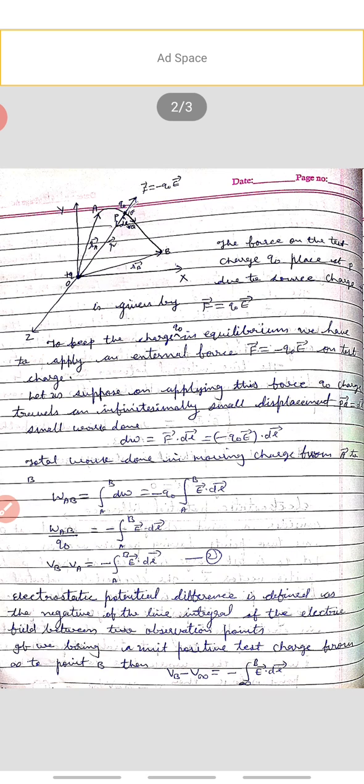Now let us suppose on applying this force, Q naught charge travels an infinitesimally small distance or small displacement, PQ is equal to dl. Then in this condition, the small work done dW is equal to F dot dl, and putting the value of F, we get dW is equal to minus Q naught E dot dl.